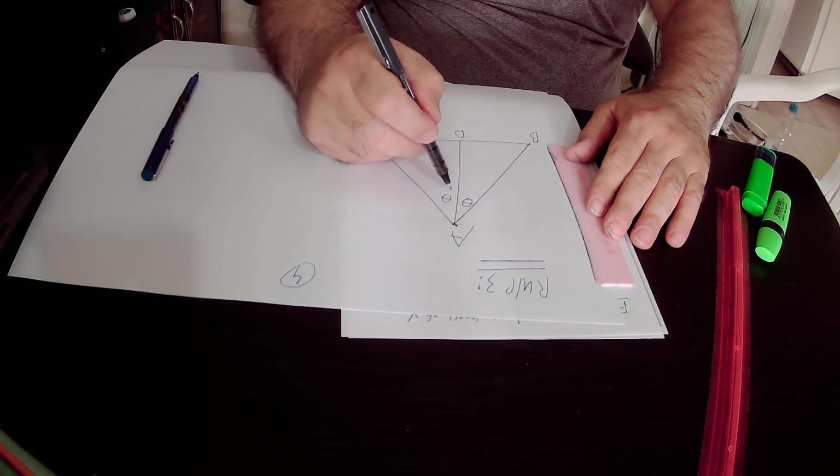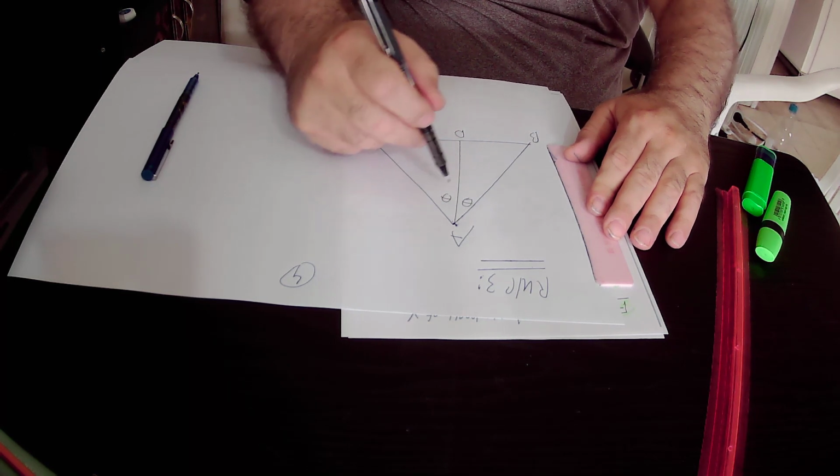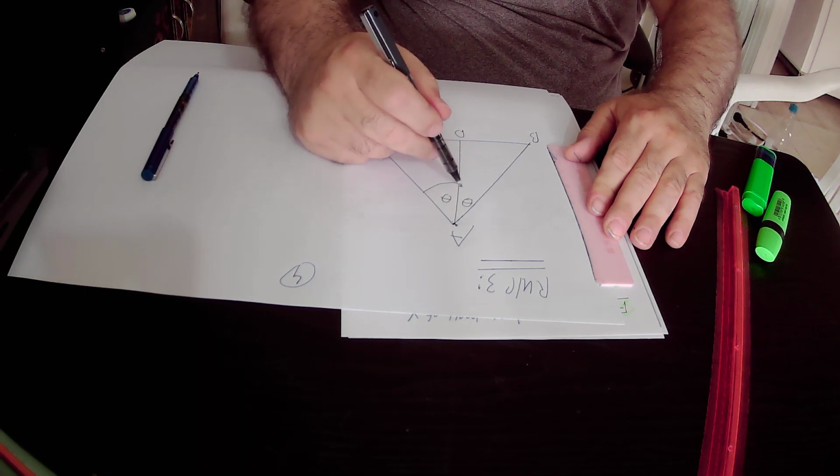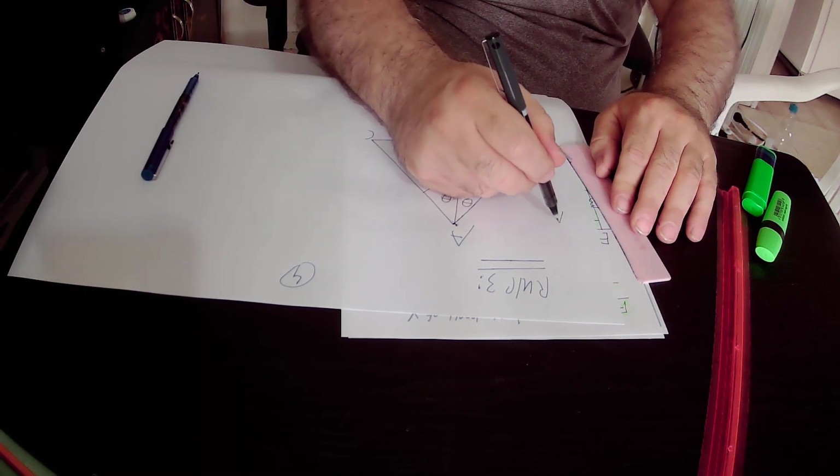Because of the fact that it bisects or divides angle BAC into two halves, each half equals theta. So AD is the angle bisector.